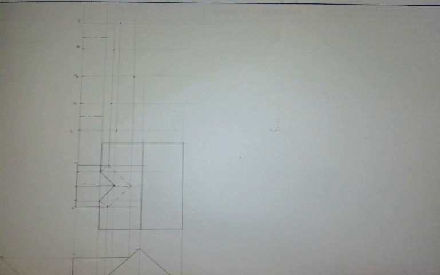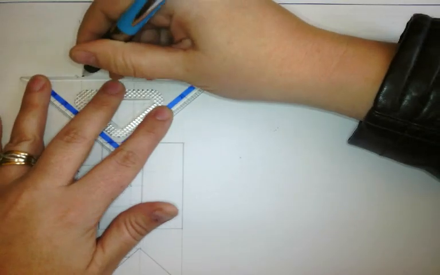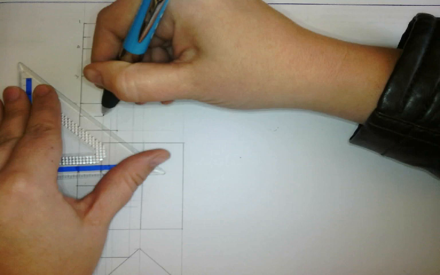So, line going there, there, there, straight line going down here, and then I'm just penetration.